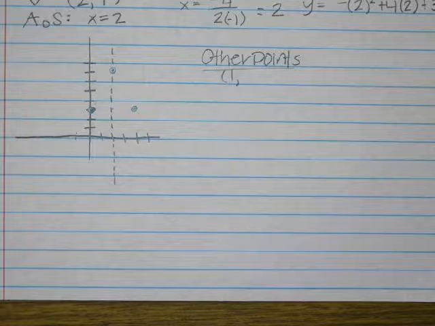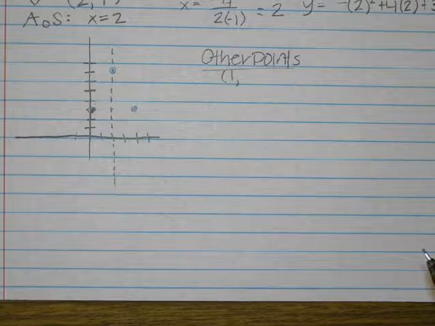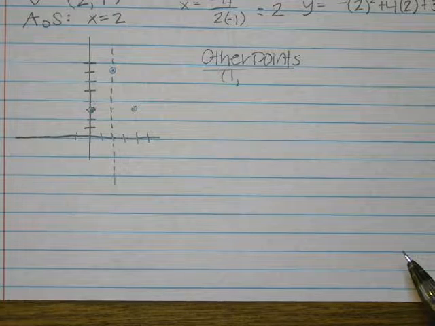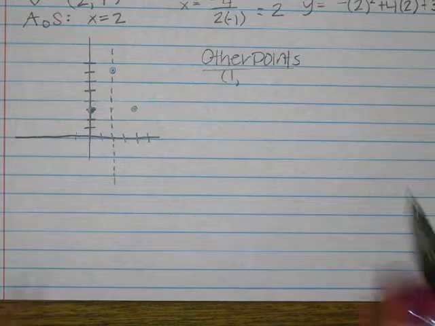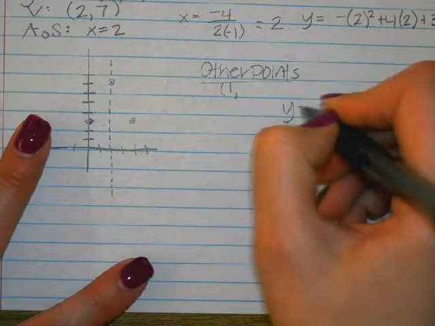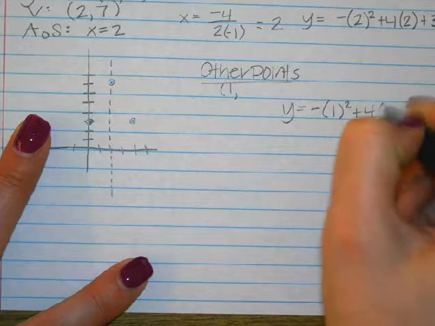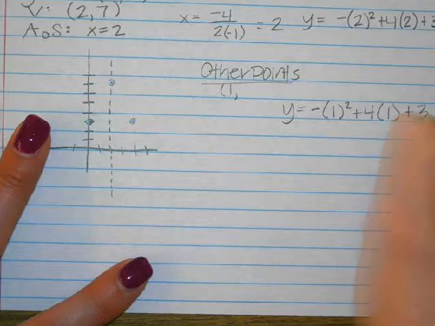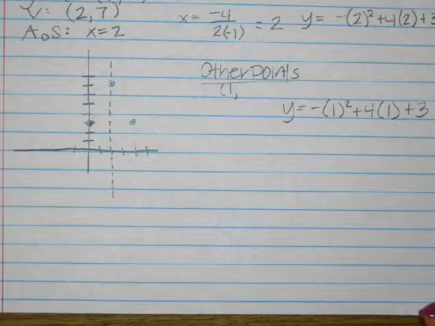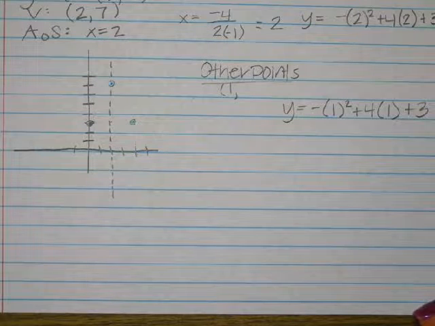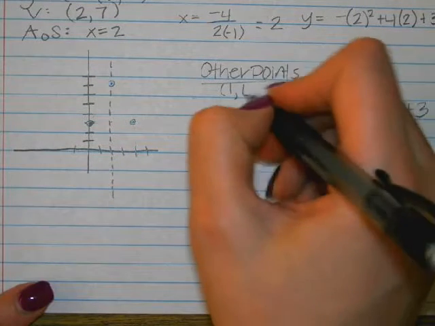So I know the x-coordinate of my point is 1. How do I find the y-coordinate of my point? Yeah, plug it in. So for my y-coordinate, I'm going to have negative of 1 squared plus 4 times 1 plus 3. Yeah, positive 6.